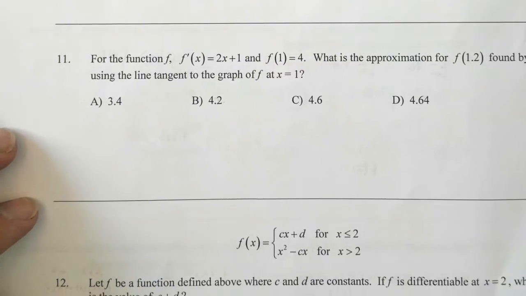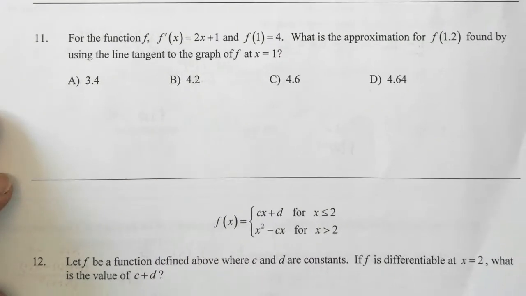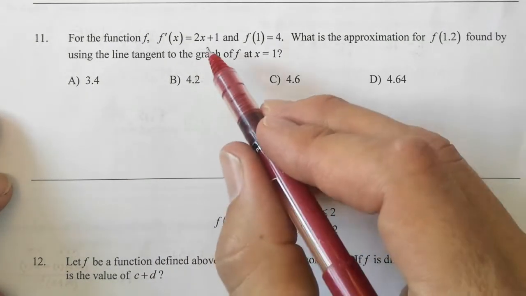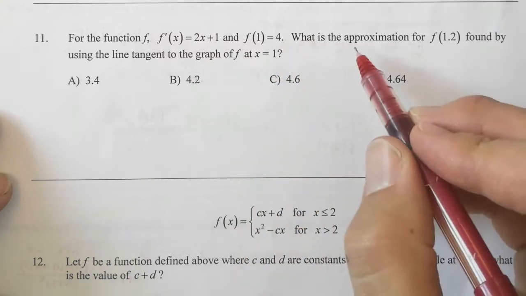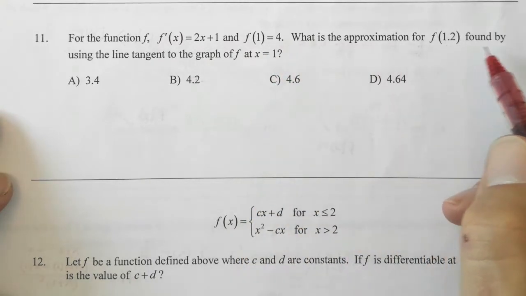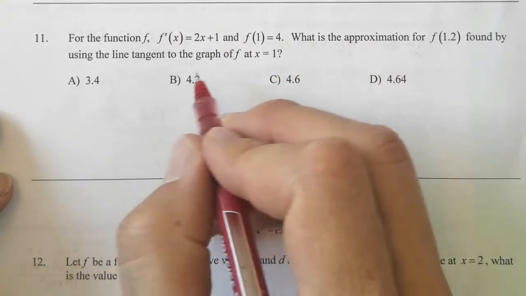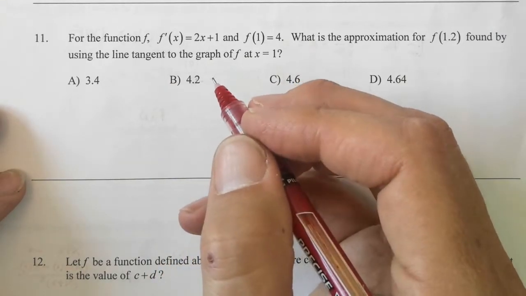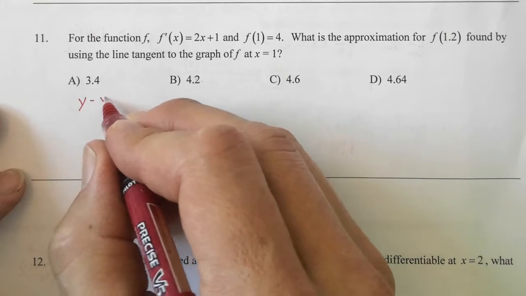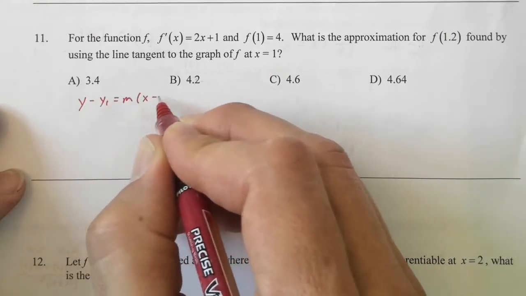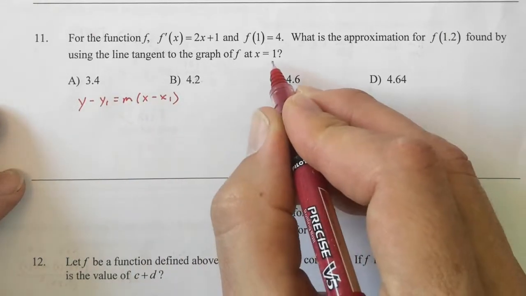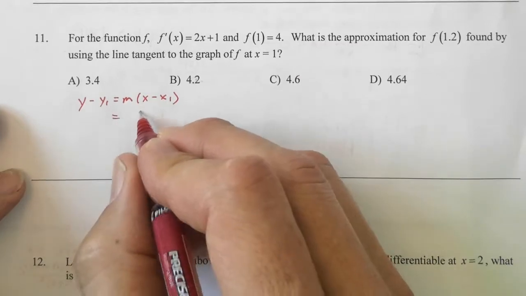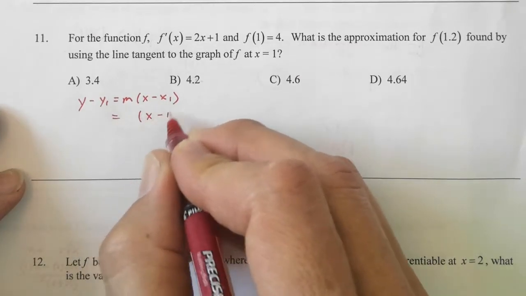Problem 11. For the function, f prime is 2x plus 1 and f of 1 is 4. What is the approximation for f of 1.2 found by using the line tangent to f at x equals 1? So we're going back to writing an equation of a line. So that's our point slope form. Y minus y1 equals m times x minus x1. We're told that x1 is 1. So we have a 1 right there.